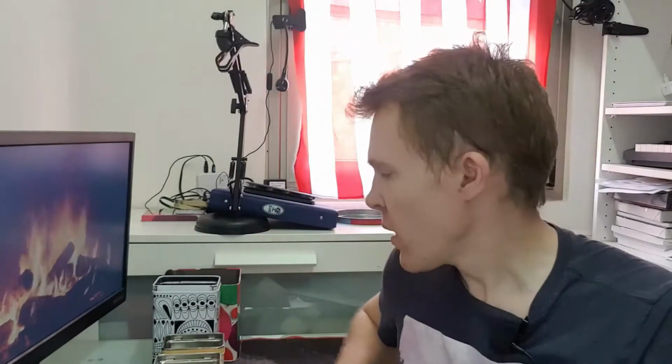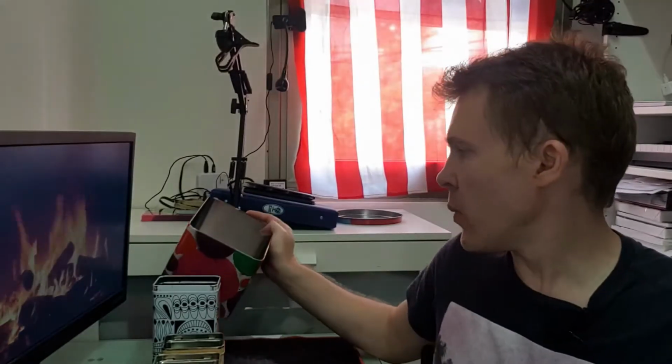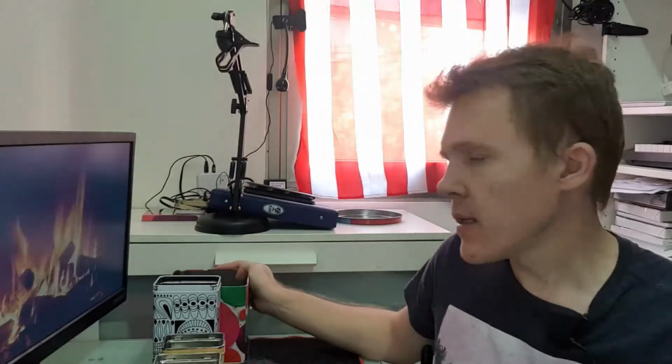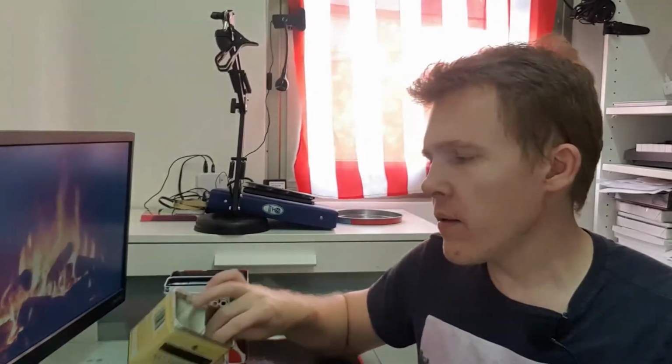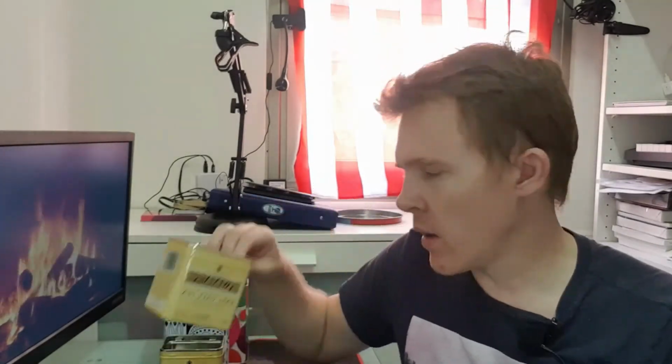So first of all, what I'm going to do today is sort all the coins in this box by regions. For this I have four boxes. Here I will put my Europe coins, here my Asia coins, here Central and South America, and here USA and Canada coins.